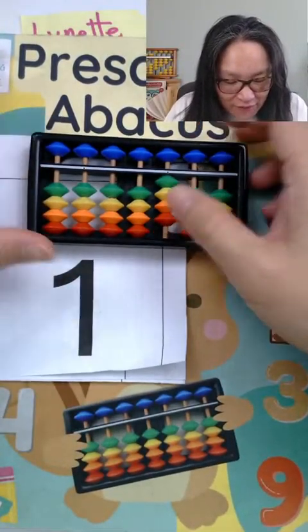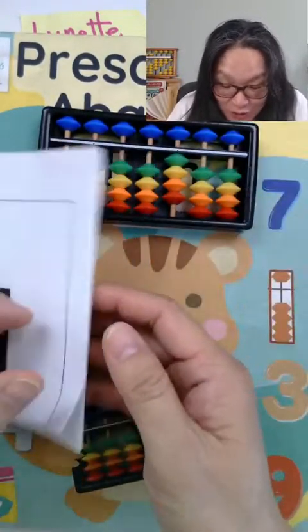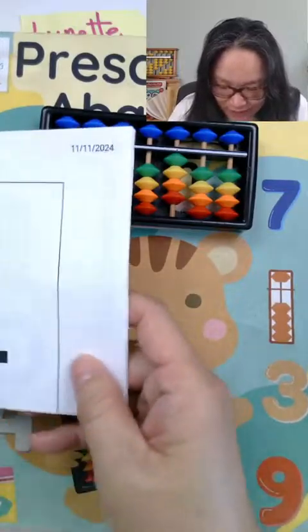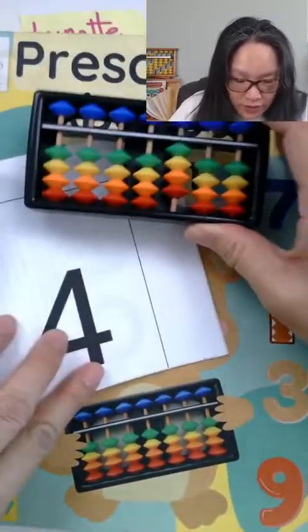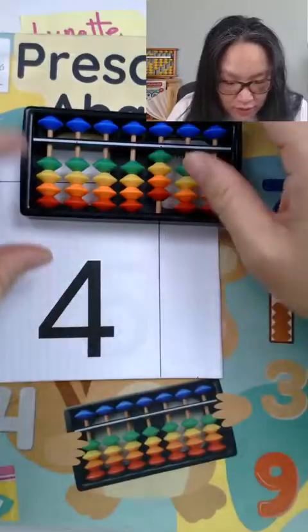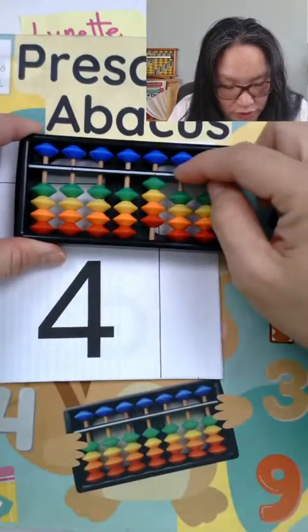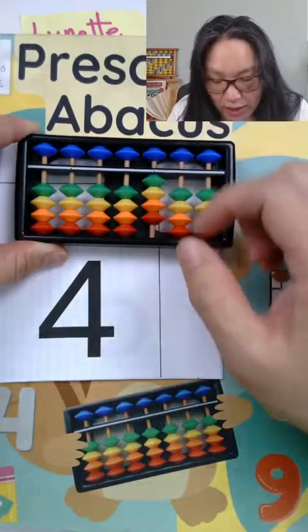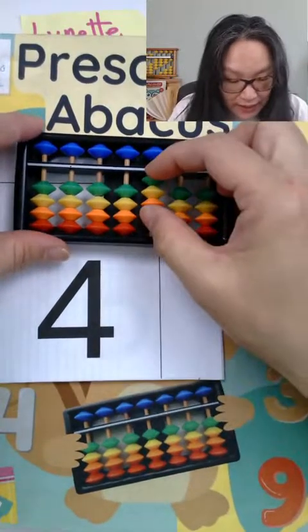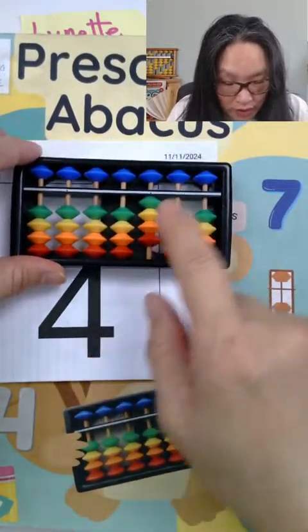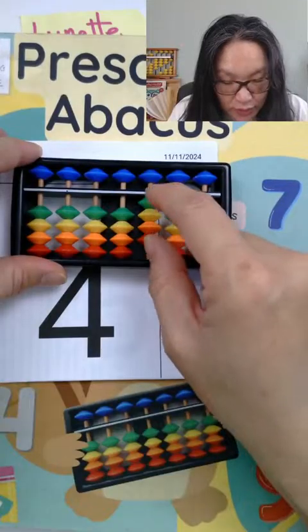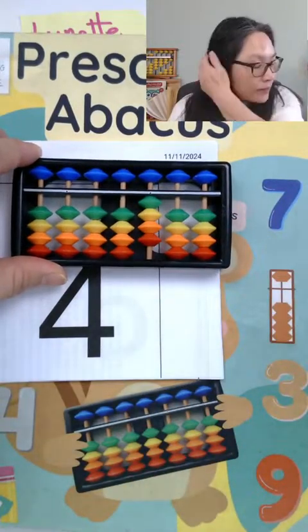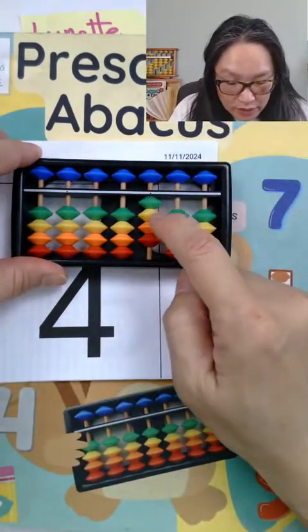Okay, what are we doing? 1, 2, 3, 4. Easy, right? So when we do 4, how do I know this is 4? Well, we know 4 because there is a horizontal bar. The horizontal bar is what counts the abacus. When the 4 beads touch the horizontal bar, that is what we count. So we have 1, 2, 3, 4.